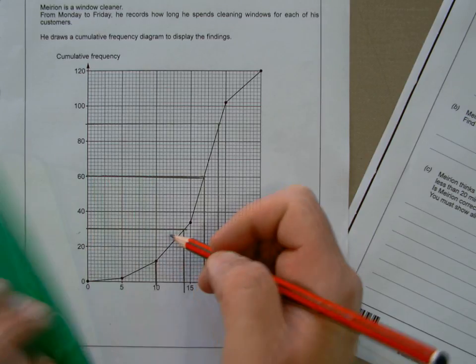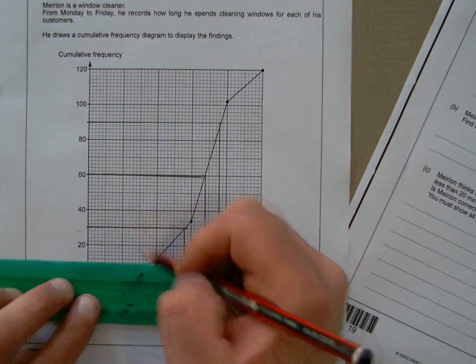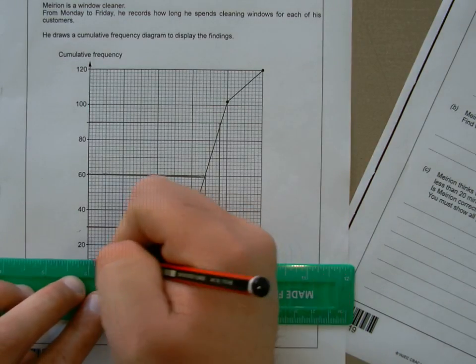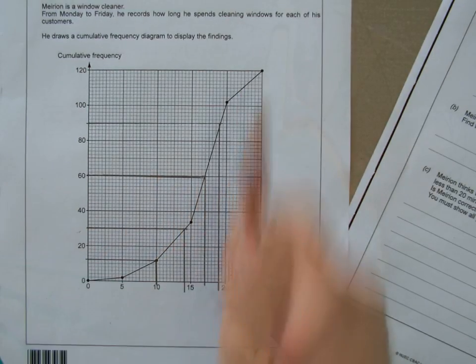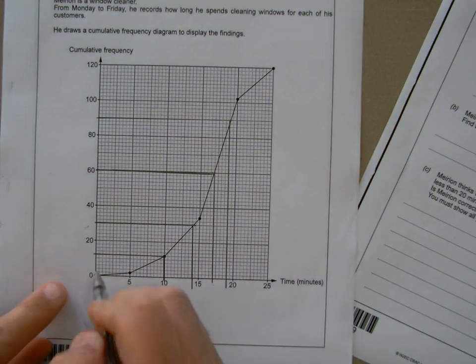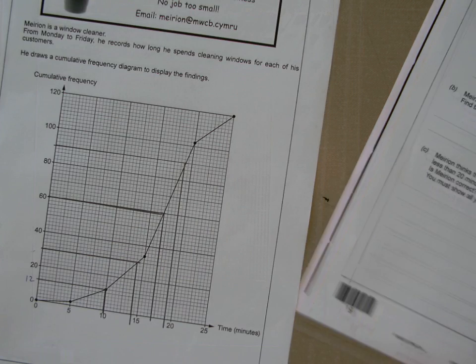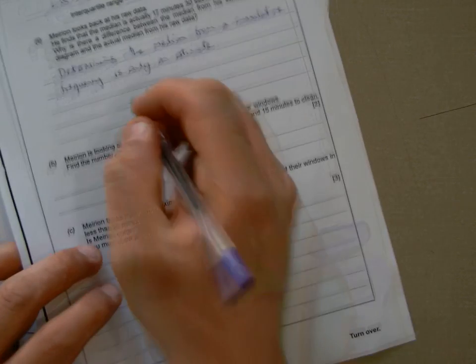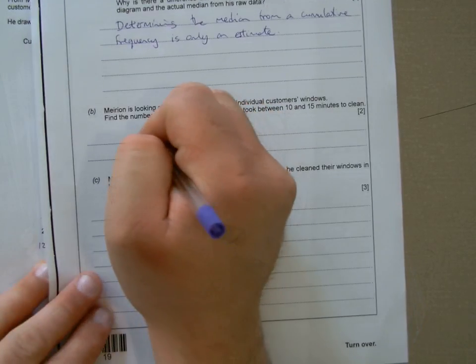If we look across, let's see how many customers there are. So at 10 minutes, there were that amount of customers, which I think is 12. We go up the scale. So 10 minutes, 12 customers.